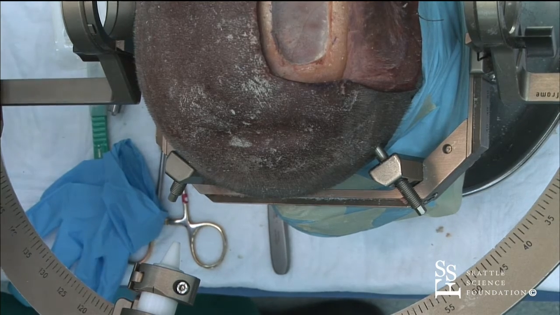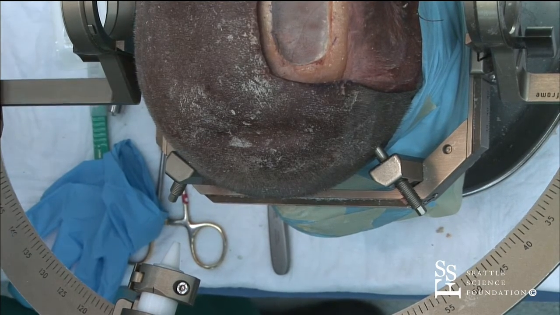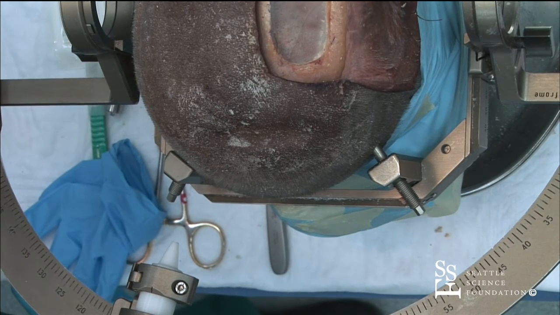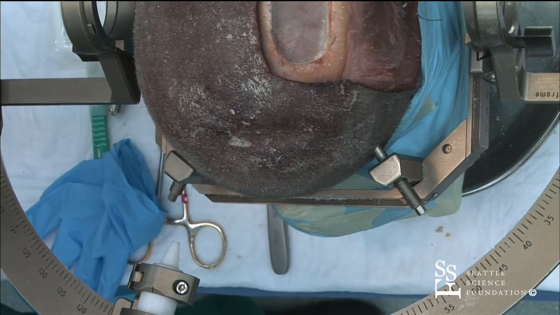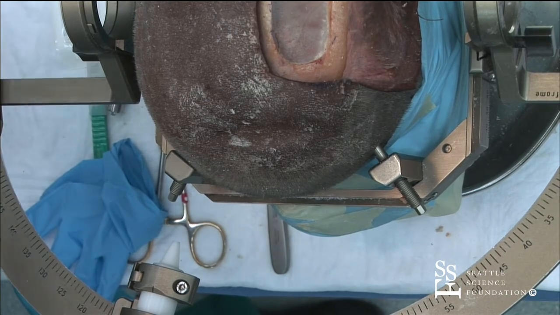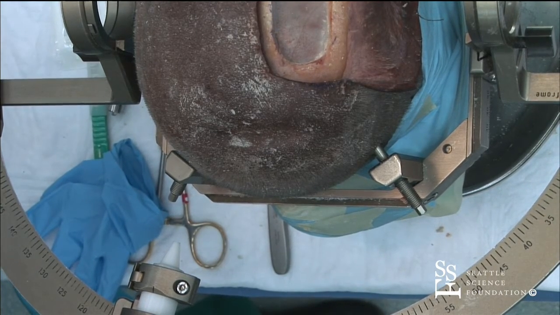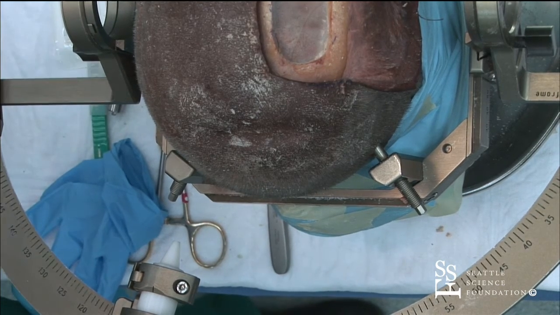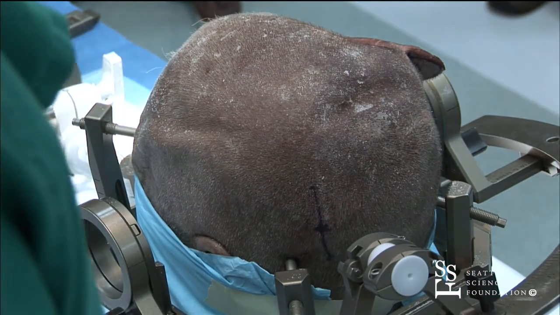You probably could use the NexFrame or ClearPoint or even a Vertek arm or Vario guide. I probably would not recommend using the Vario guide at this point, or the Vertek arm with the Medtronic frameless, because I'm not sure that the accuracy is as good. Basically, you want to get a 2 millimeter or less accuracy with whatever method you're going to use. And the frames are very tried and true, and I feel like they're the most reproducible for placing these depth electrodes. So here we plan the trajectory, and we've used the Leksell frame.